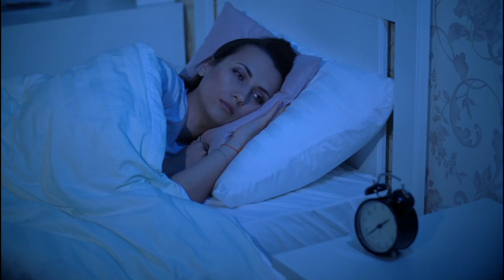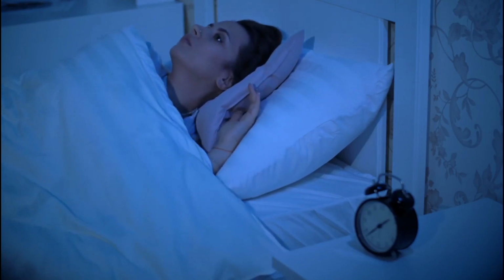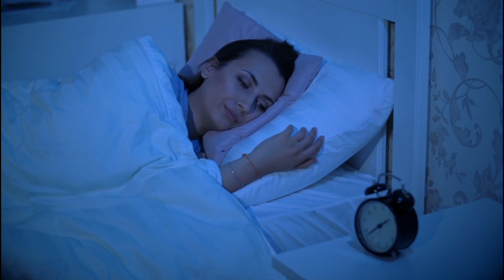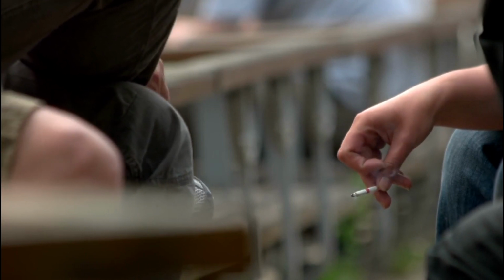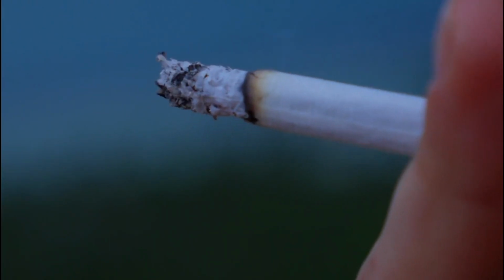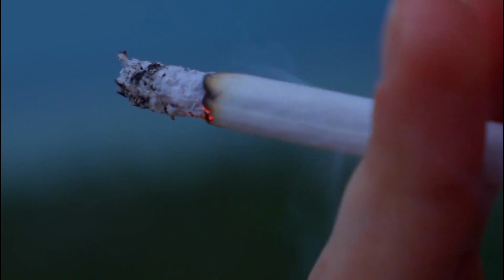Avoid smoking. Smoking has been linked to an increased risk of developing Crohn's disease and worsening symptoms in individuals with inflammatory bowel disease. Quitting smoking can have a significant positive impact on gut health. Potential future treatments for gut inflammation.